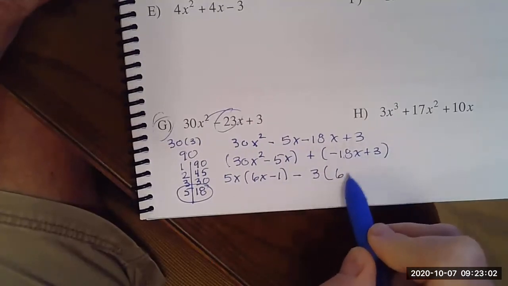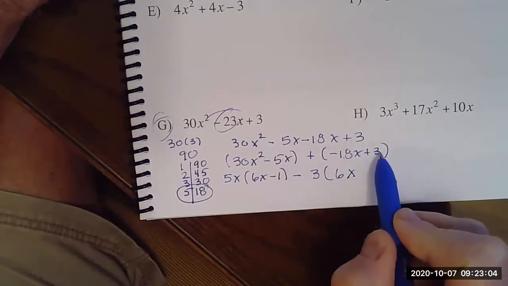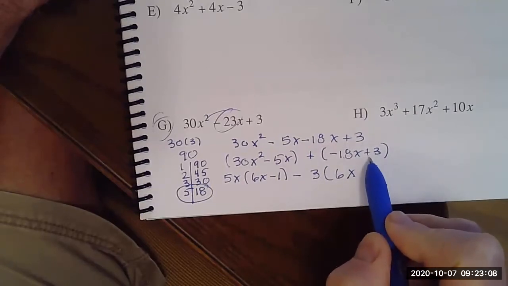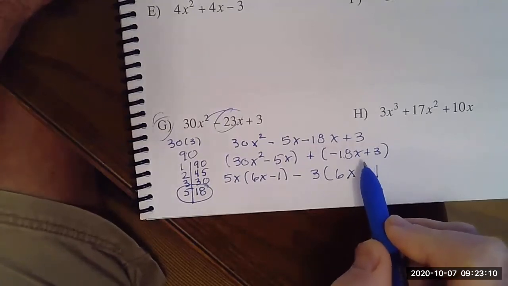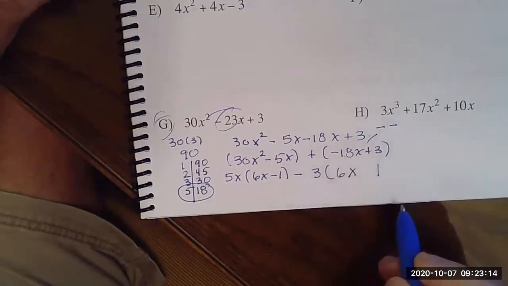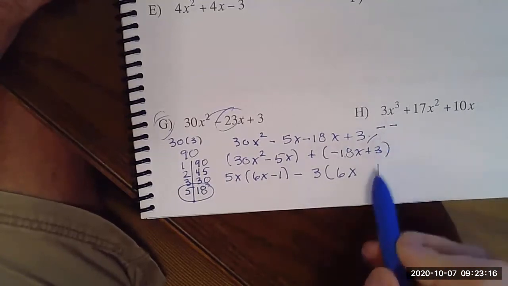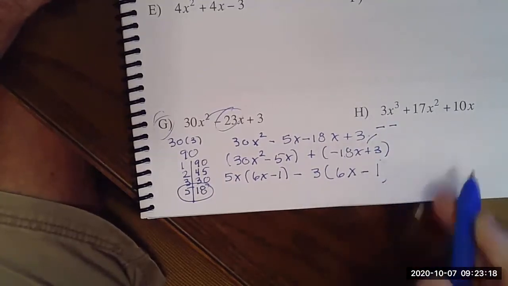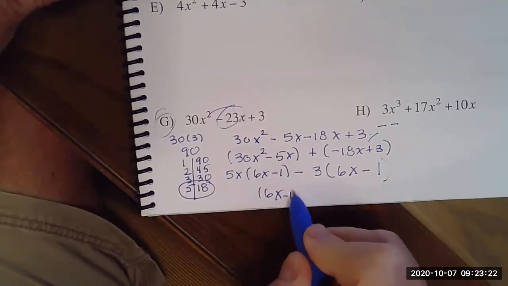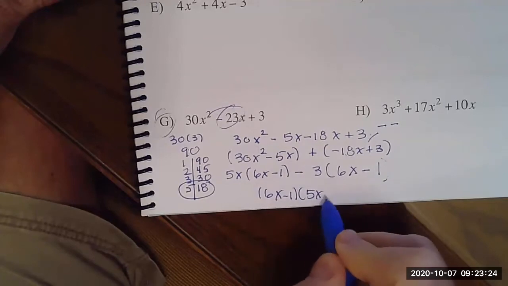That leaves me a positive 6x. And I pull off the 3, which leaves me a 1. And I pull off a negative off a positive, which leaves me a negative. A positive is 2 negatives, so I pull one of them off, there's still one left over. And then finally we go 6x subtract 1, 5x subtract 3.